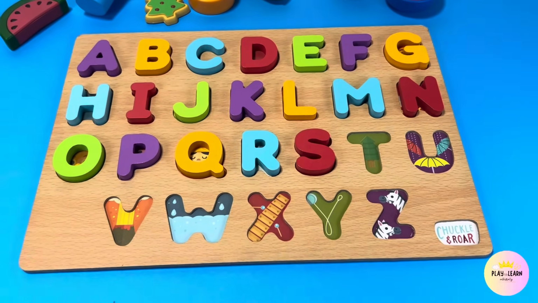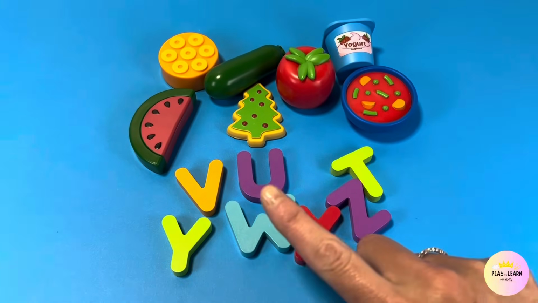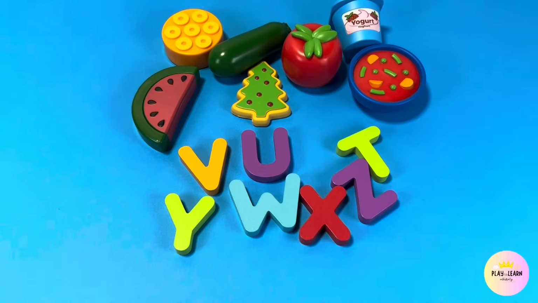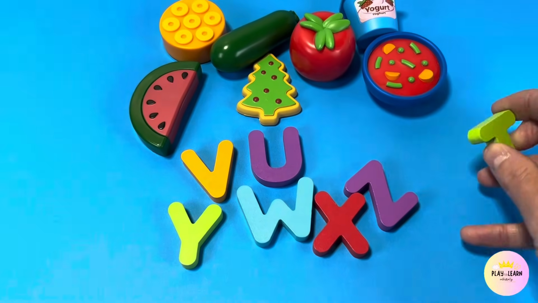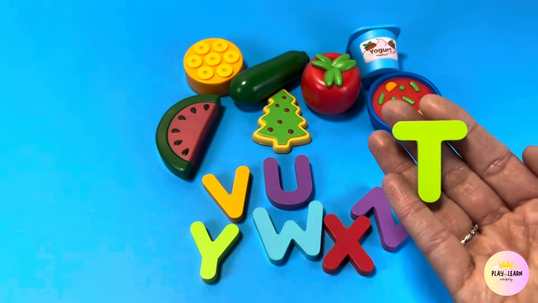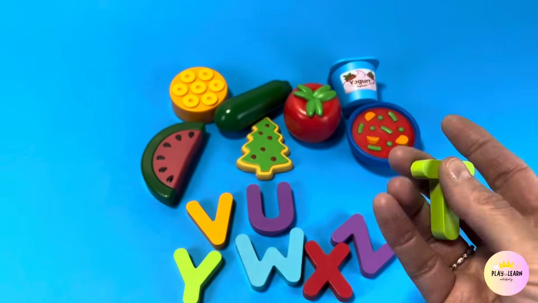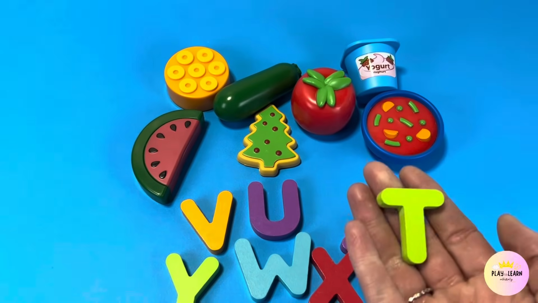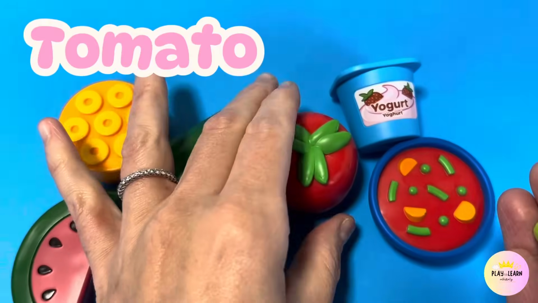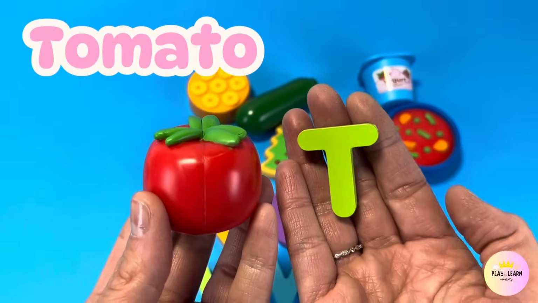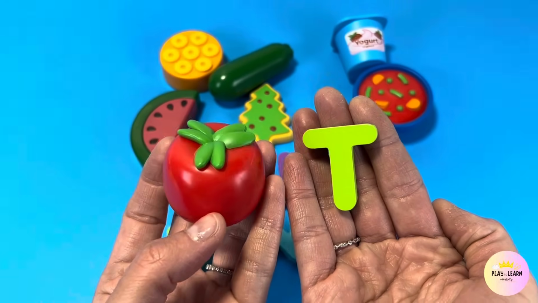Let's keep looking. After S is the letter T. Where is our letter T? Can you point it out? You got it. Here's our letter T. This letter T is the color green. T sounds like T, T. Do you see the food here that starts with that letter sound? T, T. I see it, the tomato. T is for tomato.